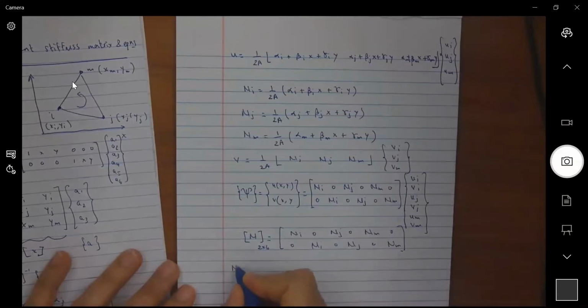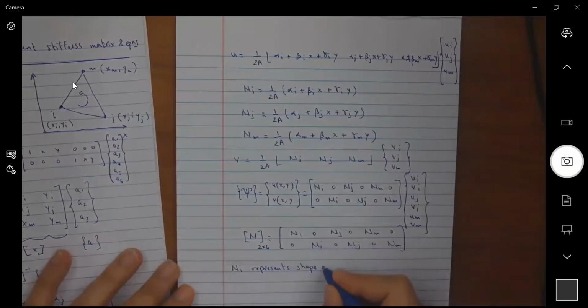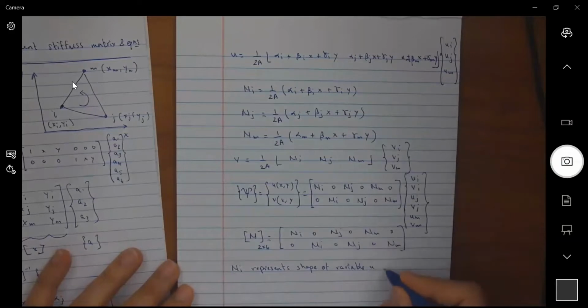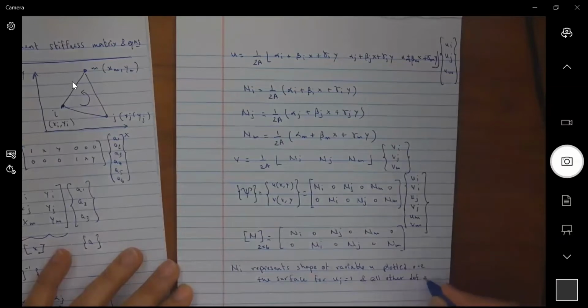Now, just to refresh your memory, Ni represents the shape of the variable u plotted over the surface for ui equal 1 and all other degrees of freedom equal to 0.